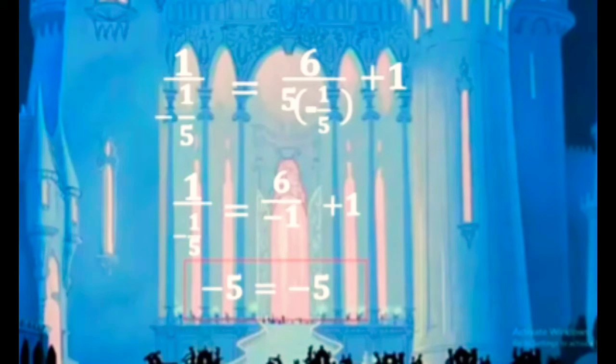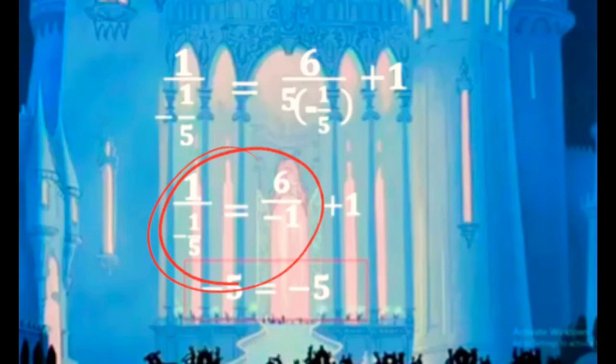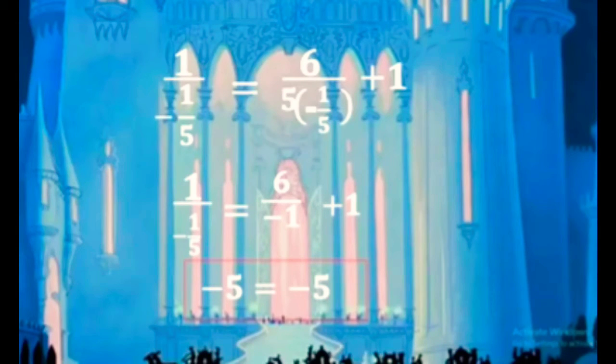Then multiply 5 times negative 1 over 5, since it's the only term that needs to be multiplied. And 5 times negative 1 over 5 equals negative 1. It should look like this. And lastly, divide all the terms, 1 over negative 1 over 5 and 6 over negative 1, so that we would get the answer if the value of x is negative 1 over 5. It should look like this.